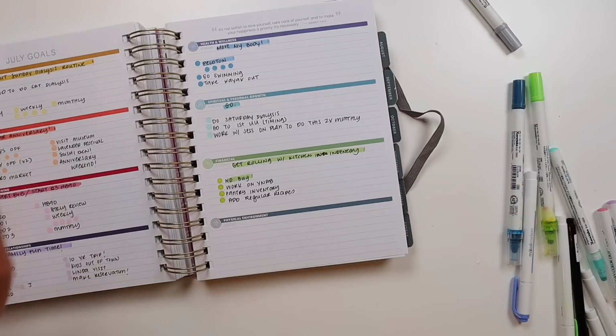And I also put no-buy as my other habit. I think the plants, the Peloton, and the no-buy are the only habits I'm going to use this month. Physical environment.